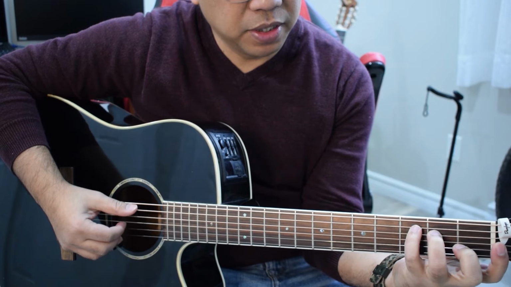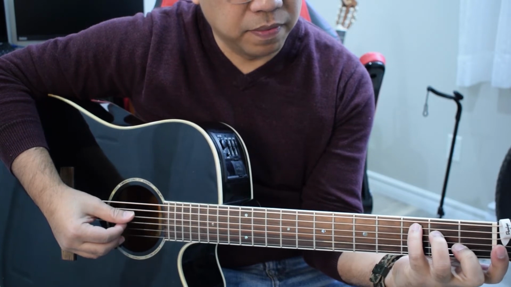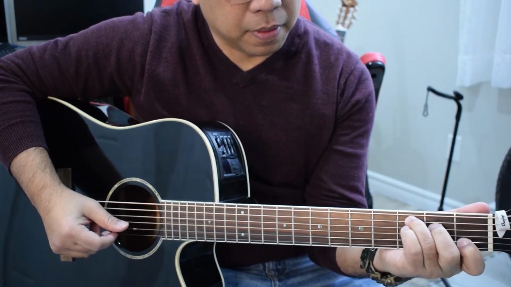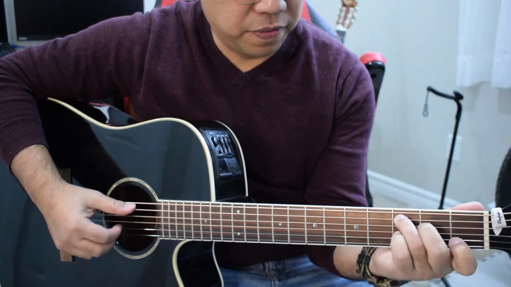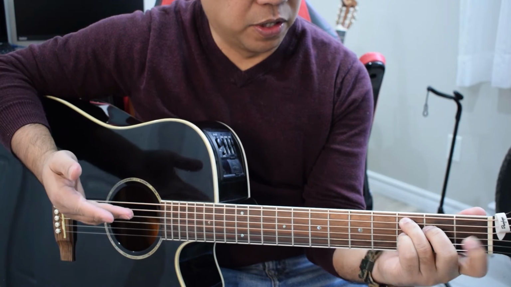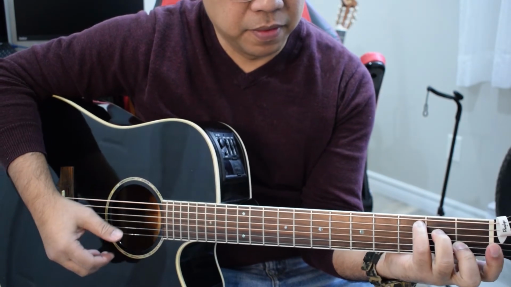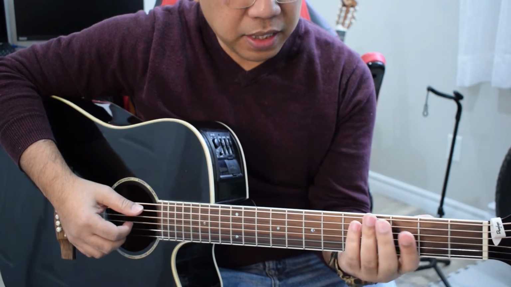And you know where the root is? Look at that. That's the root of the C. Same as here. But it's easier using the 3 fingers. But if there was another fret, again, it would have been with your pinky and there. Same with the D.